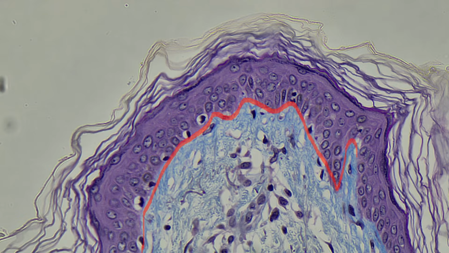Here is our basement membrane. This is a sample from the skin. This is the dermis down here, whereas here is the epidermis.